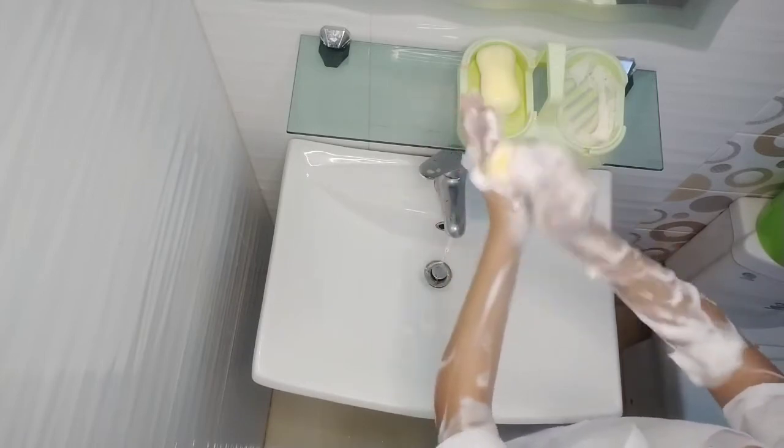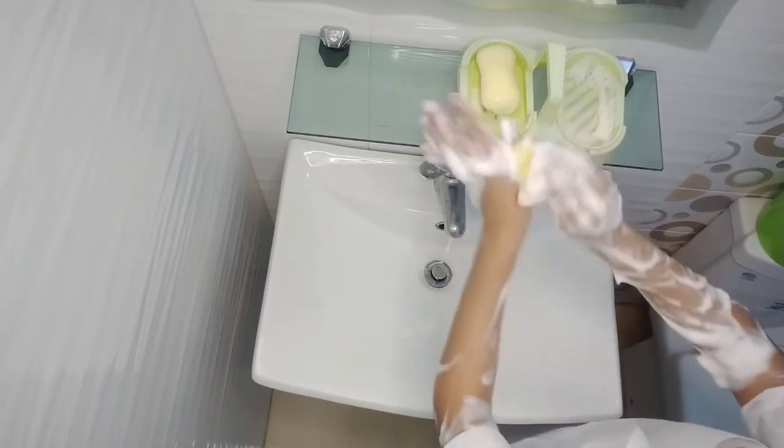Normally, this procedure will take 2 to 6 minutes.